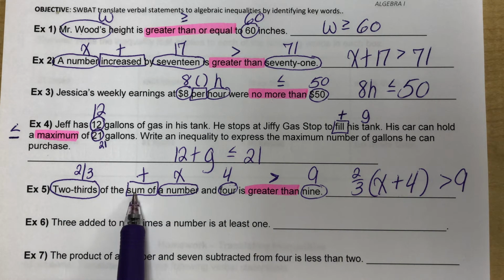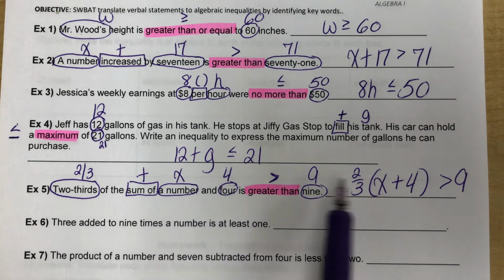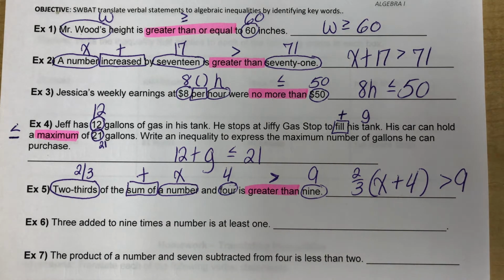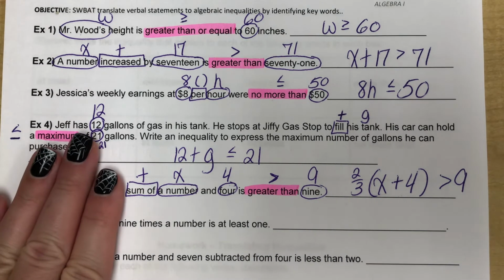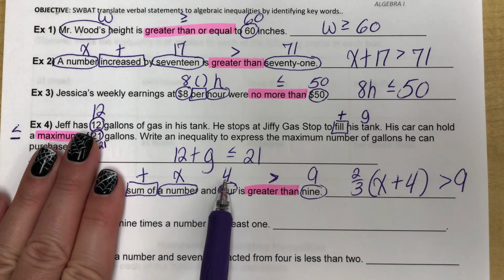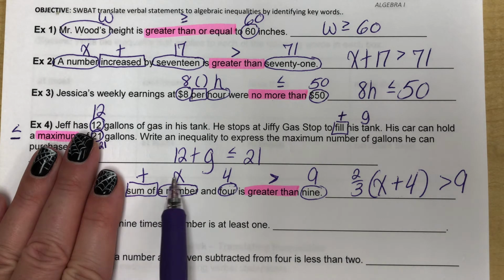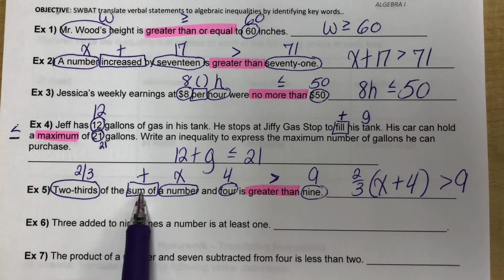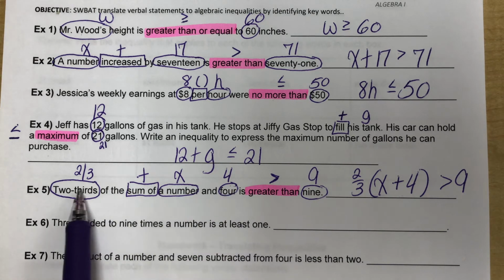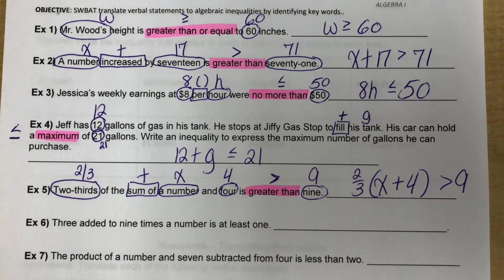Anytime you see "sum of," you can always put those terms in parentheses. But most of the time we don't need it, but a question like number 5 you would. If it just said to find the sum of x and 4, I could have just written x plus 4. But I don't want to just find the sum of x plus 4. I want to find 2/3 of the sum of x and 4. So when you have that number in front, you have to put the sum in parentheses.